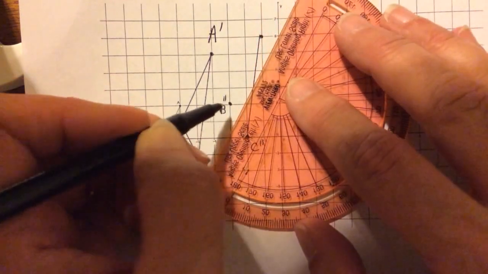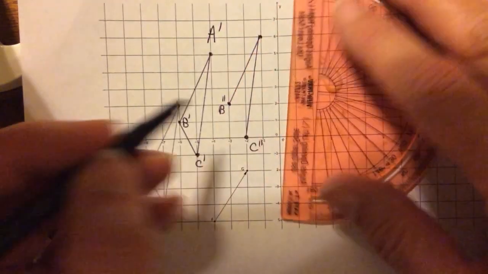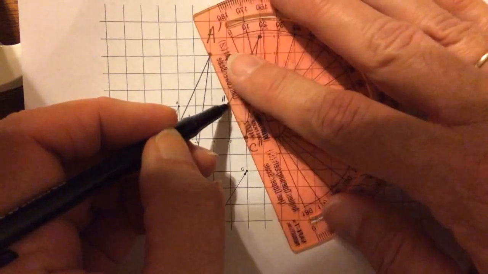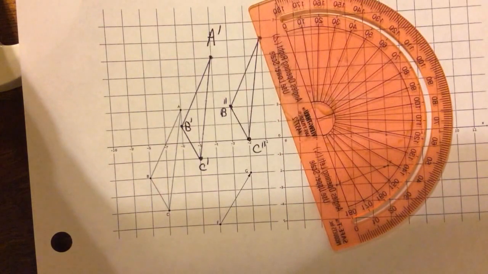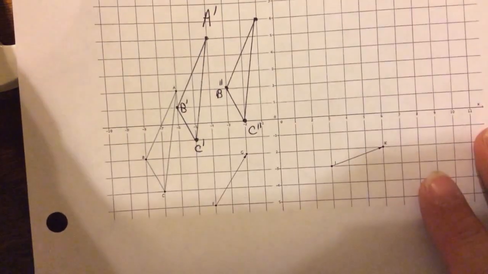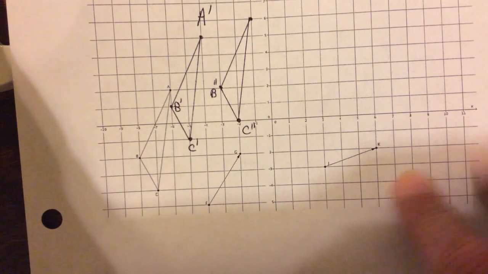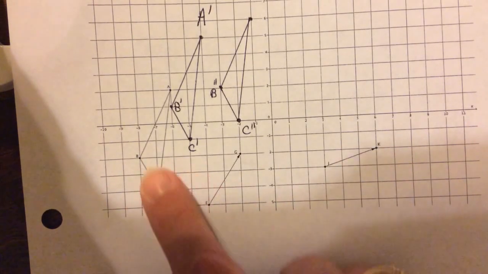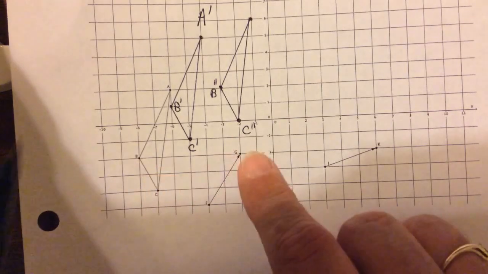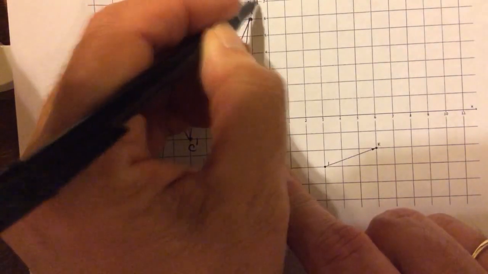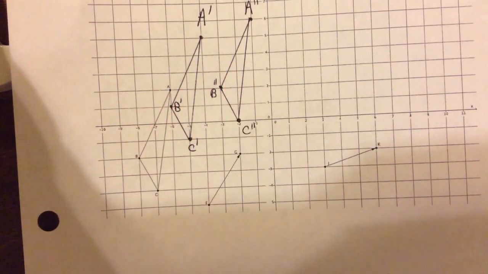And we'll notice that the triangle is the same size and the same shape. And that's what we're looking for. And that's what we're going to use these translations for. Same size, same shape. These are congruent figures because a sequence of transformations will map them onto one another. So this, A double prime. The original figure mapped here, this one mapped here.